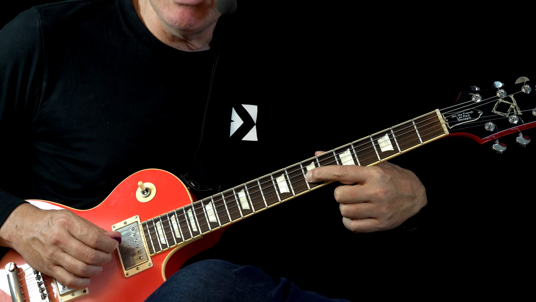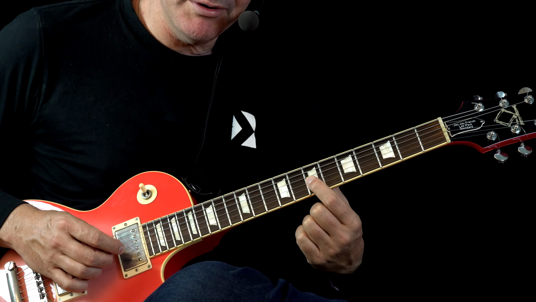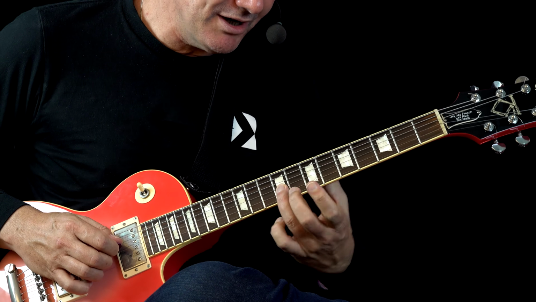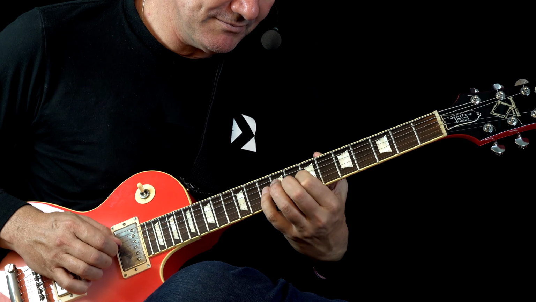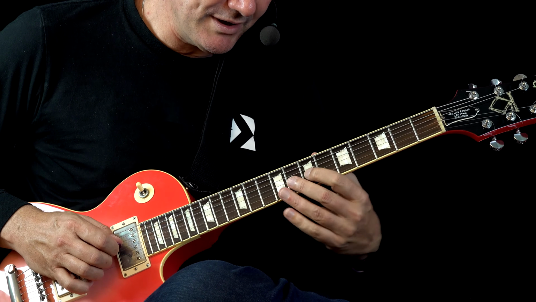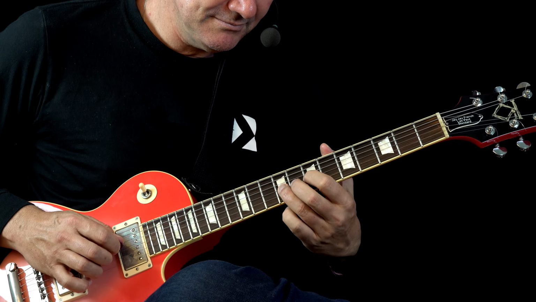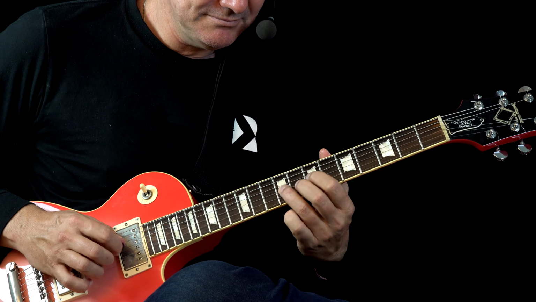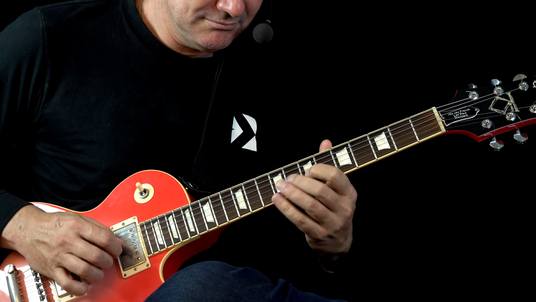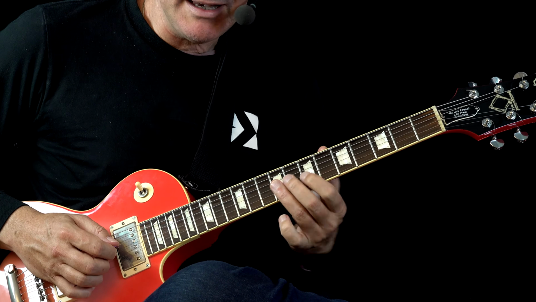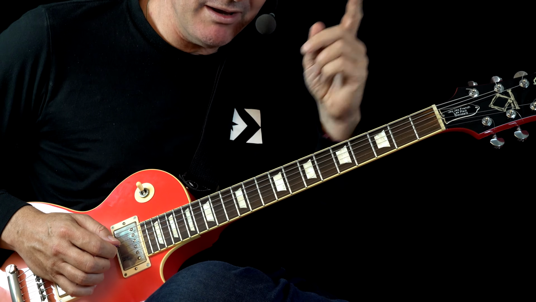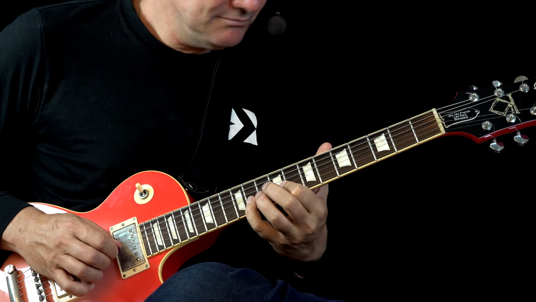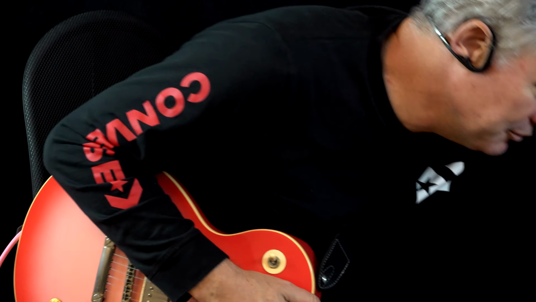If you start from the lower approach note, then you make a double chromatic approach. Okay? And then you continue. In this case you make chromatic approach from above and below. It's also really cool.